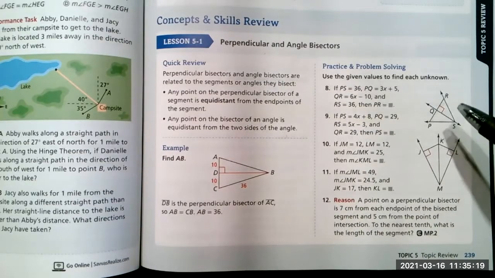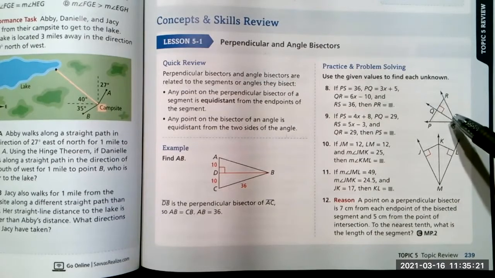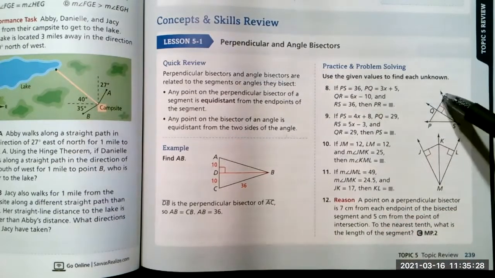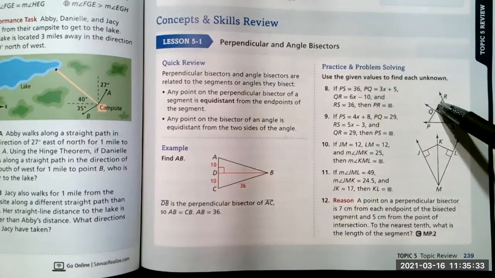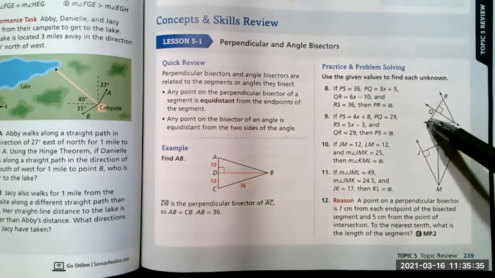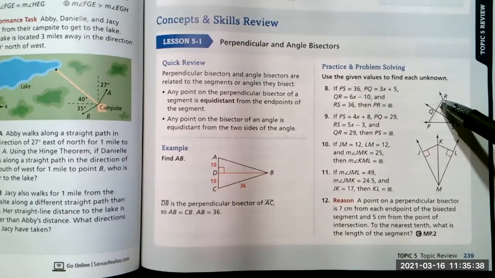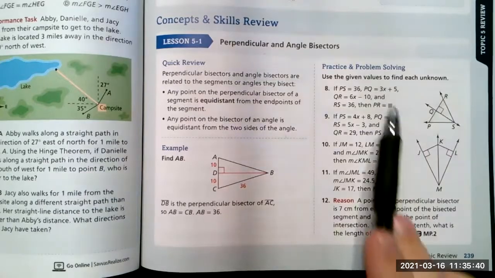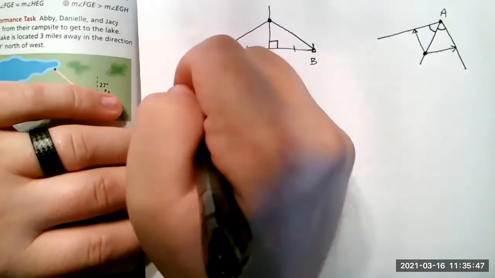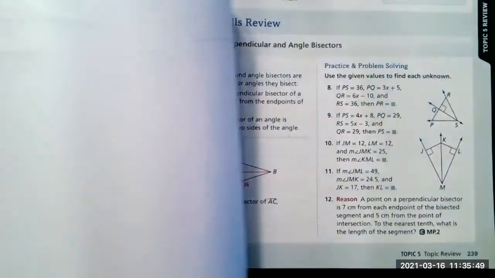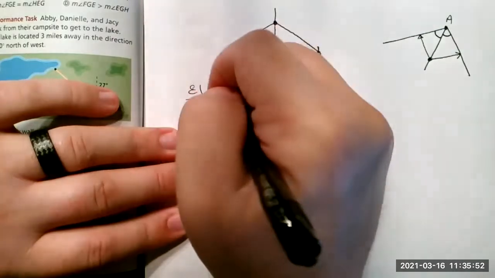The thing with this is that this is a perpendicular bisector. We know that because of that 90-degree angle there. And again, like we just talked about over here, if this is a perpendicular bisector, I know that each of these segments are the same. So what I'm going to do is set PQ equal to QR. PQ is 3x plus 5. QR is 6x minus 10. So for number 8, PQ, let me go back and look. PQ is 3x plus 5.